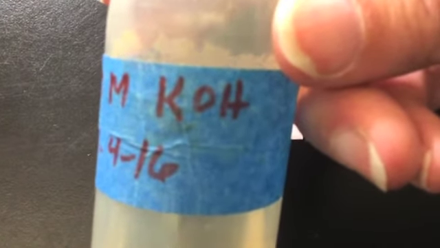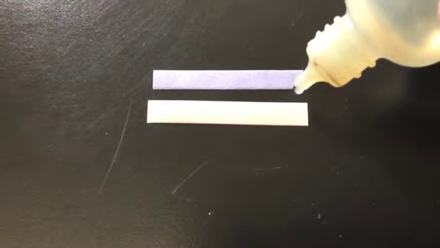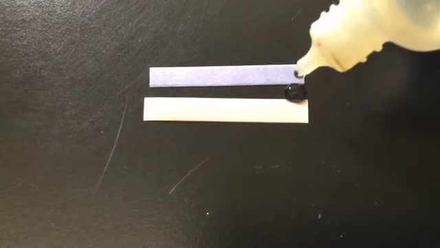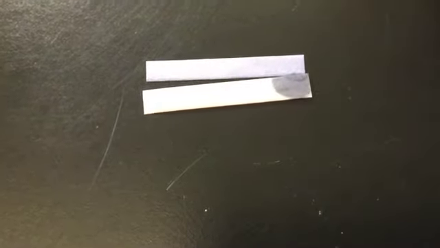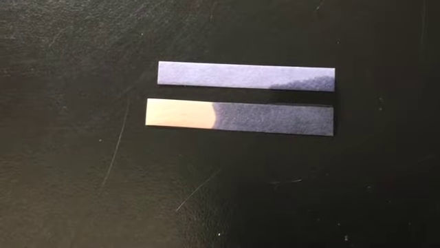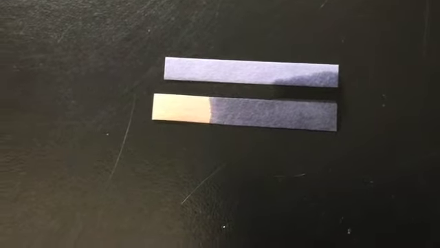I'm going to start by using KOH. Remember that this is a base, and I'm going to put it on this end of our strips. You can see that the pink of the litmus paper is turning to a blue color, while the blue litmus paper basically just looks wet.